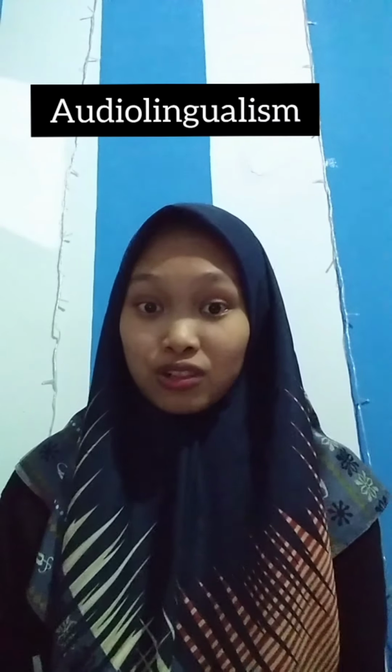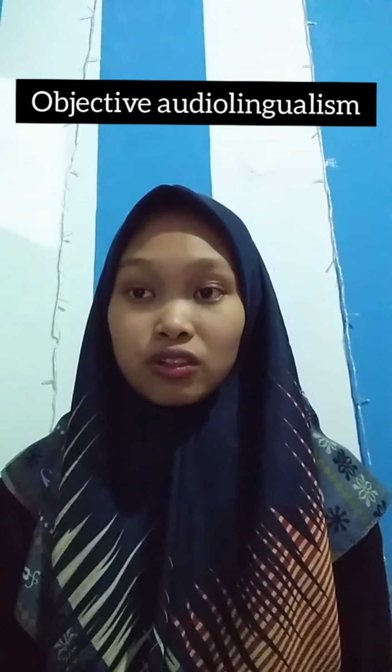And the last approach is audiolingualism. What is audiolingualism? Audiolingualism is a reaction against the reading approach and its lack of emphasis on oral skills in foreign language teaching, and it emphasizes teaching listening and speaking before reading and writing. The objectives of audiolingualism are accurate pronunciation and grammar, the ability to respond quickly and accurately in speech situations, and knowledge of sufficient vocabulary to use with grammar patterns.